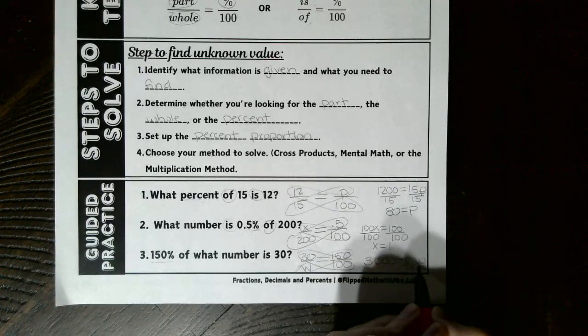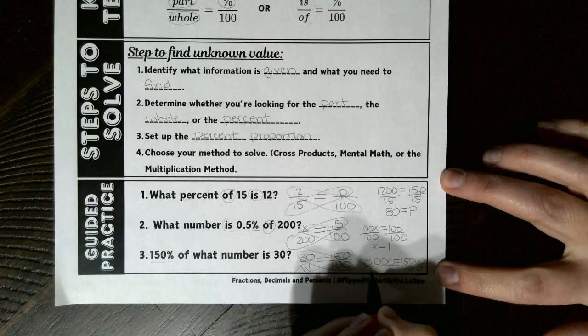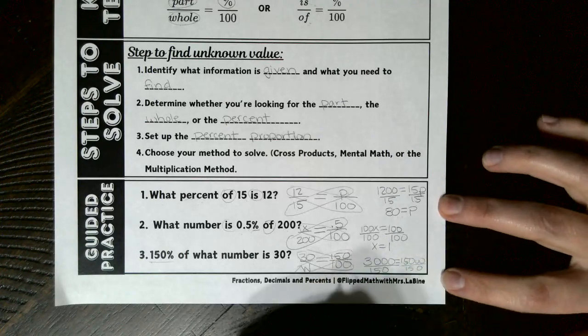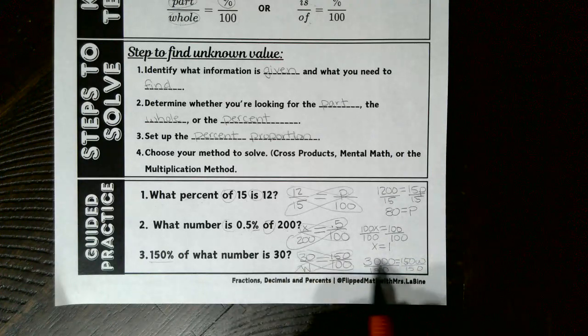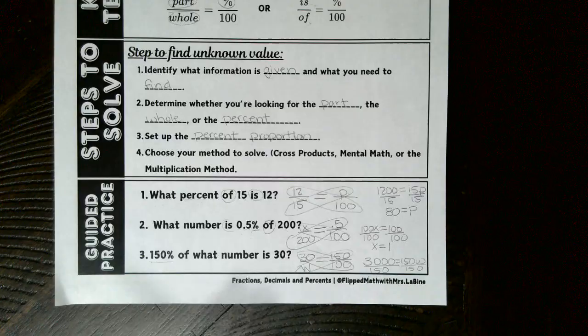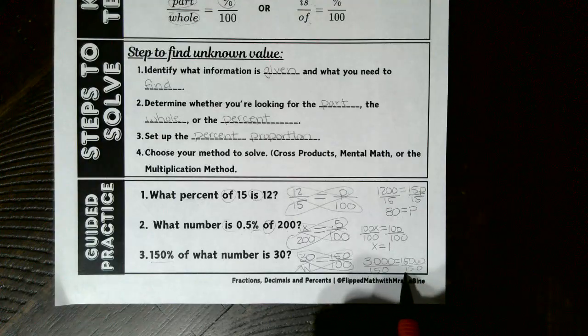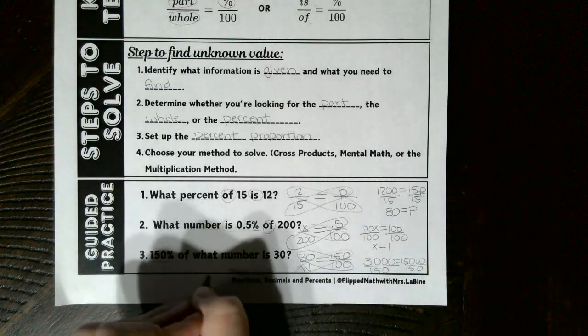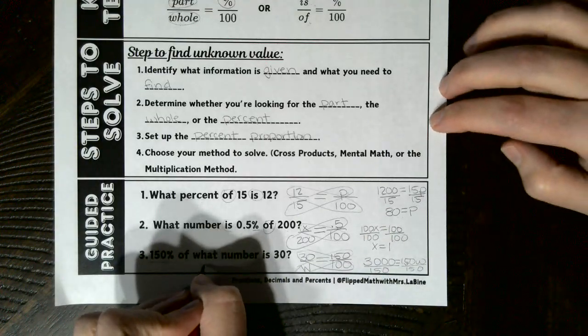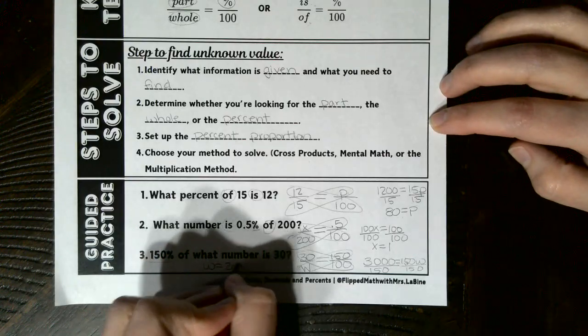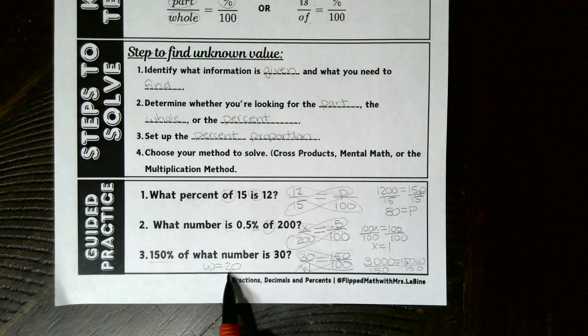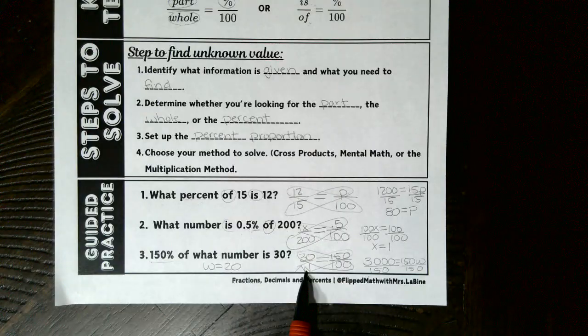So I'm going to divide by 150 on both sides. So you could do some, this should be fairly simple for you to figure out, 150, 300, and then you can go 600, 900. But you can use a calculator if you needed to. And this would be W equals 20. Okay, so our whole number is 20.